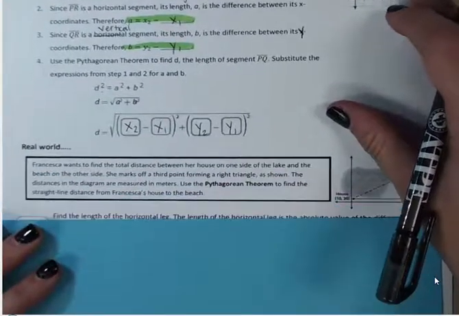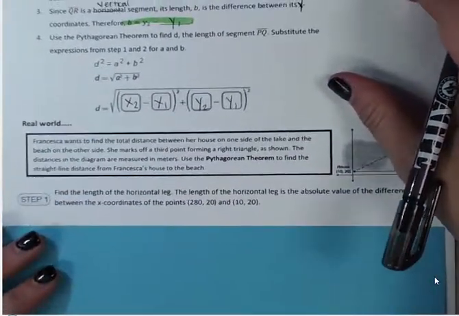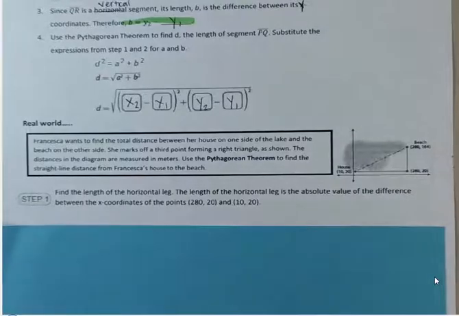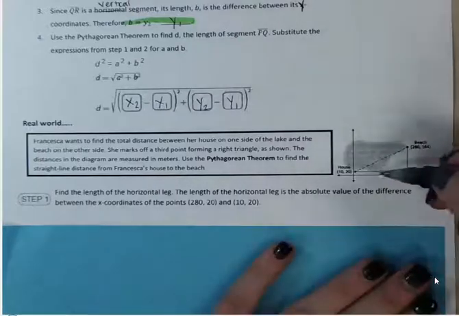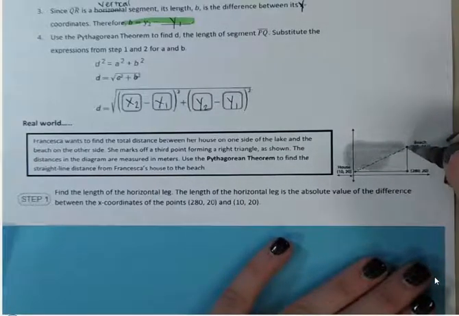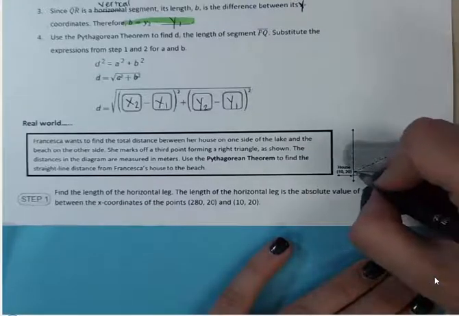Alright, so a real world problem now. It says, we're going to call her Francesca, wants to find the total distance between her house on the side of a lake and the beach on the other side. She marks off a third point, so here's her house and then here's the beach. She marks off a third point forming a right triangle. Draw my right angle. As shown, the distances in the diagram are measured in meters. Use the Pythagorean theorem to find the straight line distance from the house to the beach.